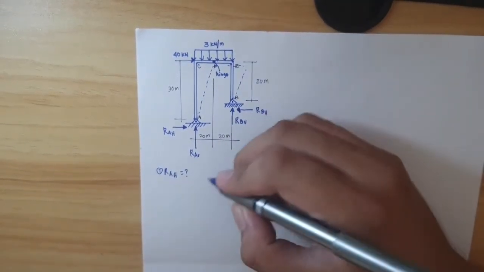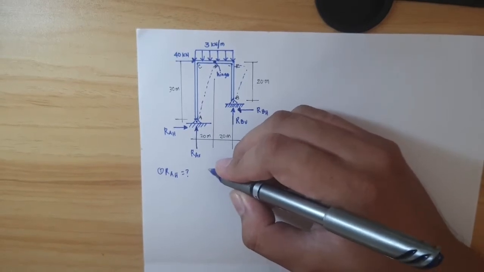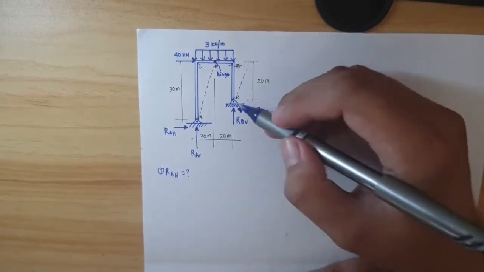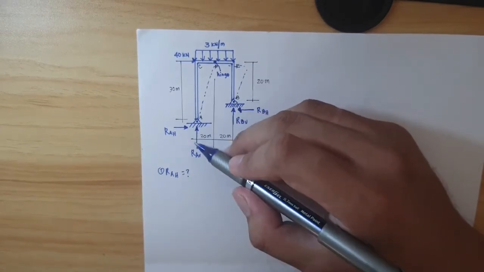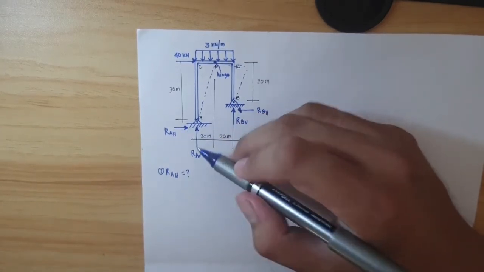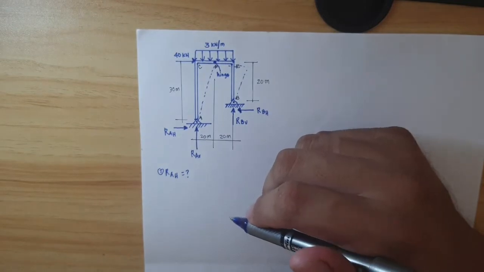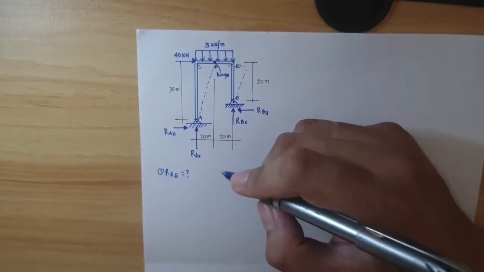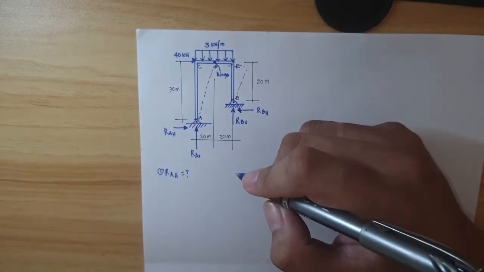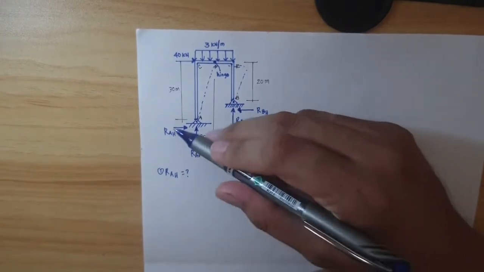Okay, so number 1, if you look, if you sum up moments here, there are two unknowns. If you have two unknowns in algebra, there must also be two equations for us to solve the two unknowns.